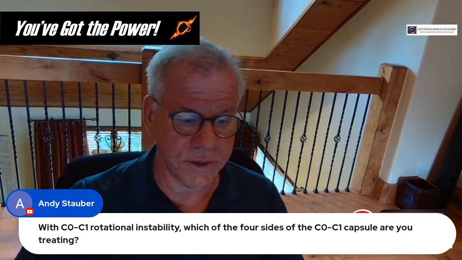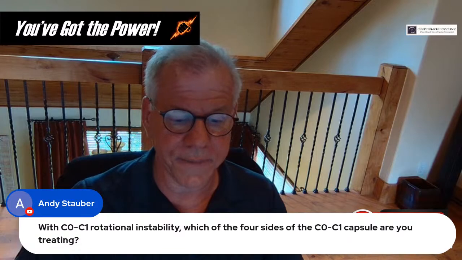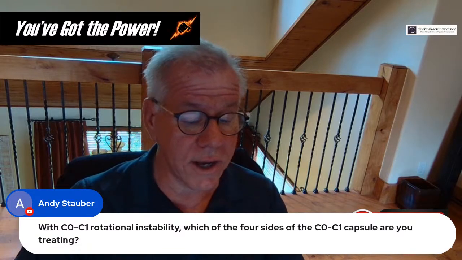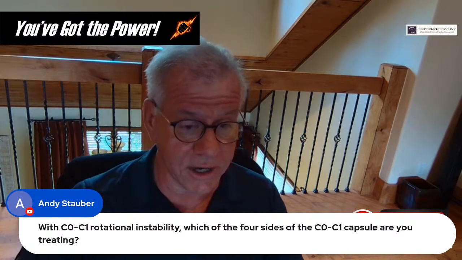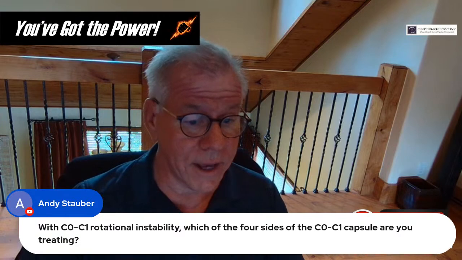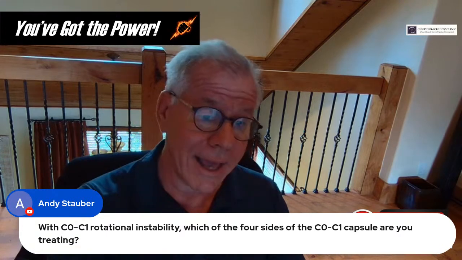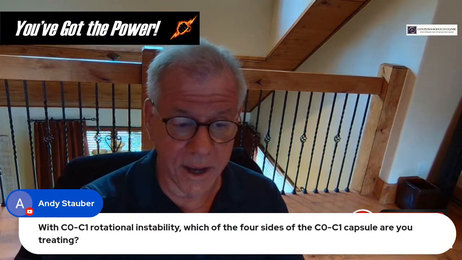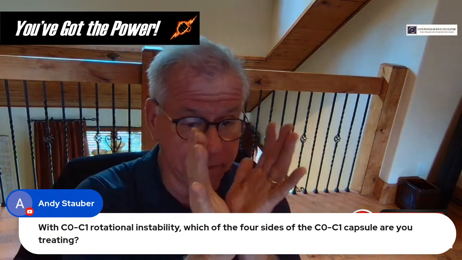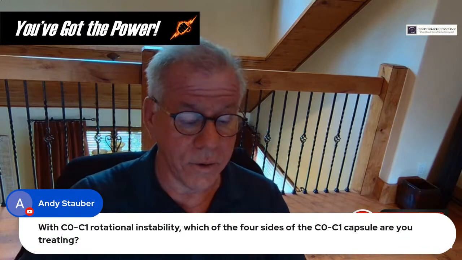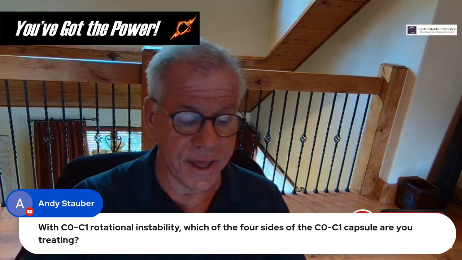Andy, with C0, C1 rotational instability, which of the 4 sides of the C0, C1 capsule are you treating? A stronger influence on 0, 1 would be that AO ligament we just talked about. So that's the lateral AO ligament, and the LAOA, or the lateral anterior AO ligament, which comes up from the front. Those are 2 ligaments that come off the transverse process and are going to have a much bigger impact on rotational stability than the capsule.